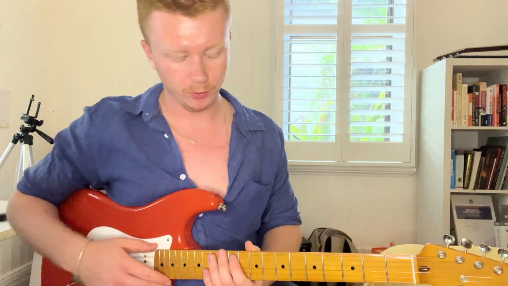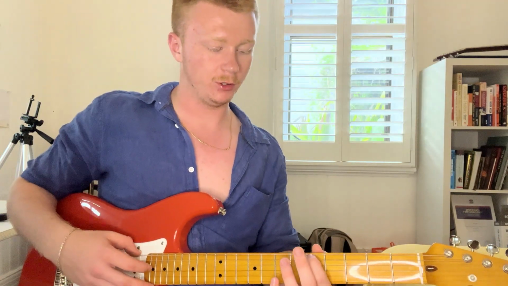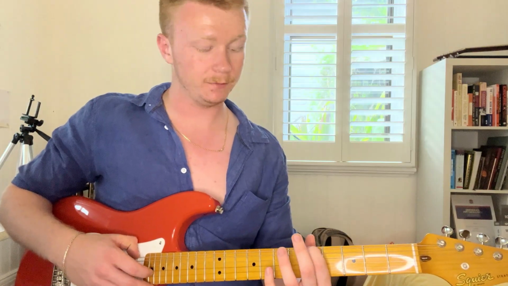How you can identify the relative major or minor of any given key is pretty simple. Let's say we're in a major key and we're trying to find the relative minor. For this example, I'll use A major.